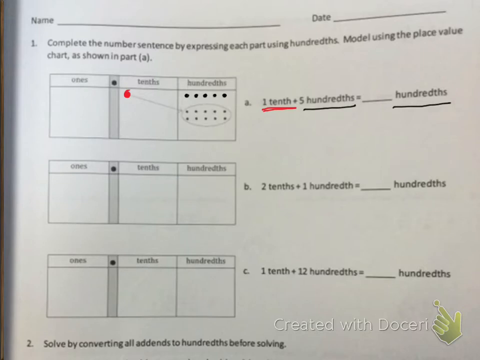What we have to do is unbundle this tenth and move it across the place value chart. And now that tenth is going to be broken into 10 hundredths. So now we not only have 5/100ths, we used to have 5/100ths. I added 10 to that. And now we have 15/100ths altogether. So my answer is going to be 15/100ths. I unbundled the tenth. If I unbundle it, it's going to make 10/100ths.